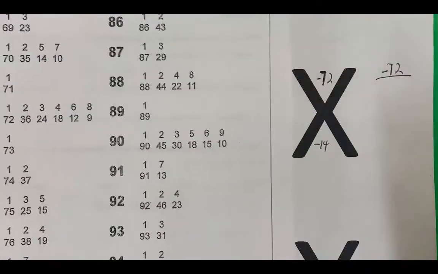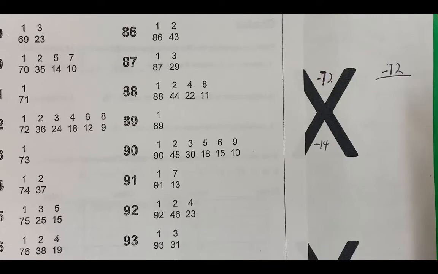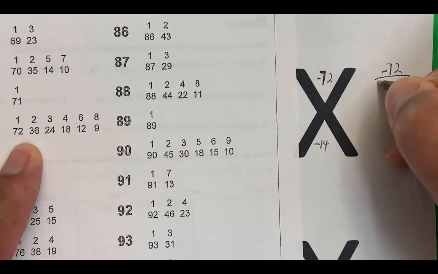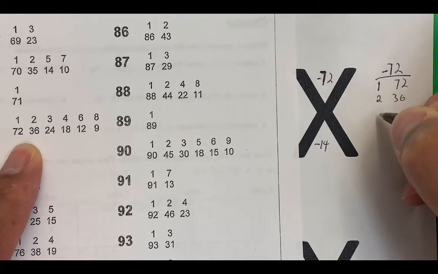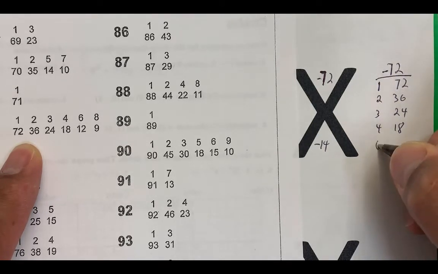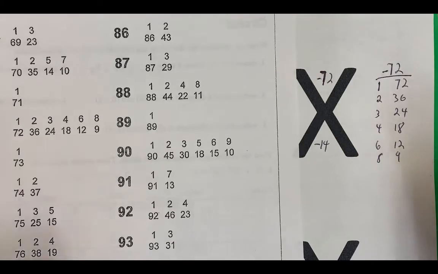So I'm gonna shift this over here so I can see it. Yep, that'll work. It's all these ones right here: 1, 72, 2, 36, 3, 24, 4, 18, 6, and 12. 5 doesn't go in there. And then 8 and 9, okay?